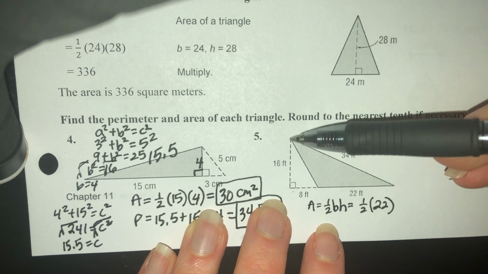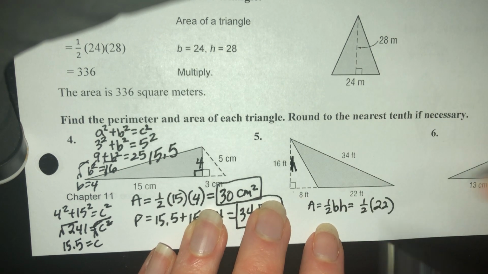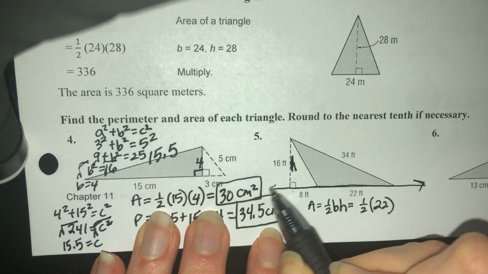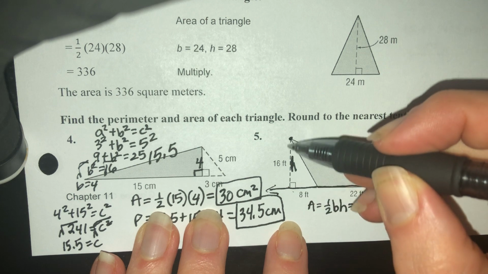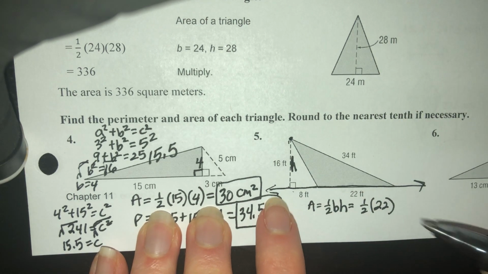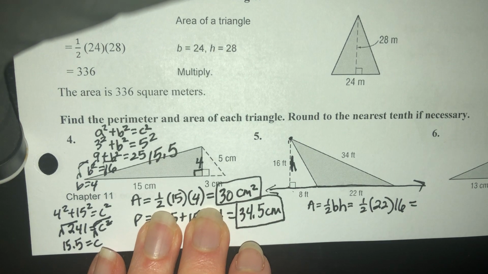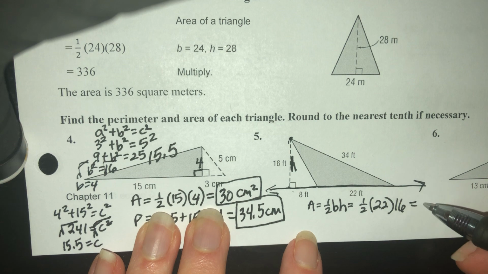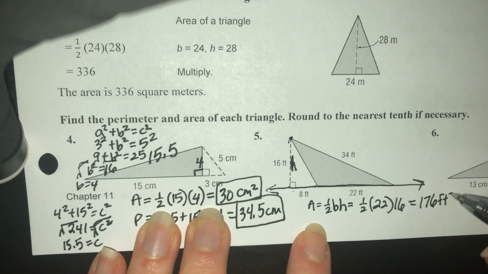So this is an example of a problem where the height is actually outside of the triangle. Because if you take the line that contains the base and extend it to go at a 90-degree angle to the opposite vertex, you have to be outside of the triangle. So 16 is the height of this triangle. So 1/2 times 22 times 16 gives us 176, and then it's square feet for the unit.